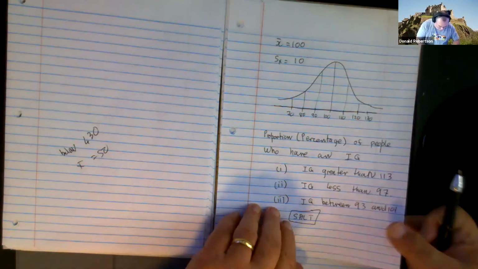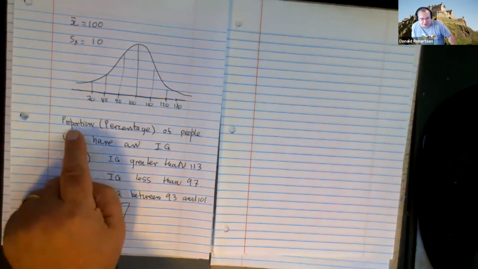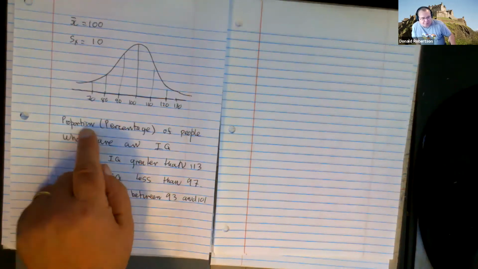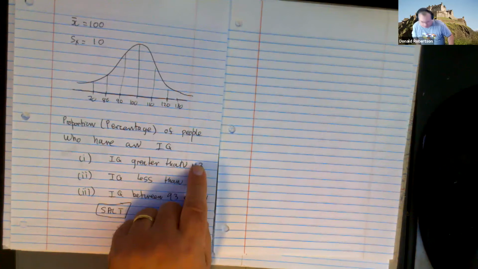Let's look at some notation, and that's all how you write things down. In English, you would say something like, what proportion of people have an IQ greater than 113? That's what it would look like in English.